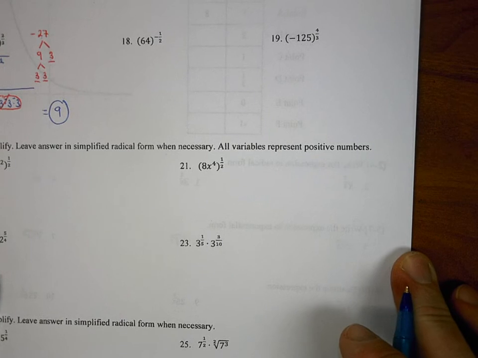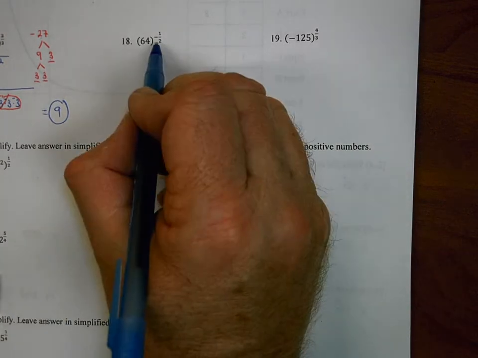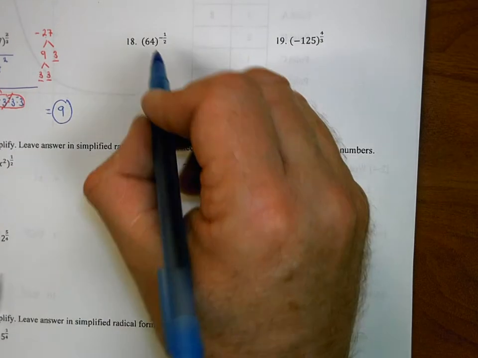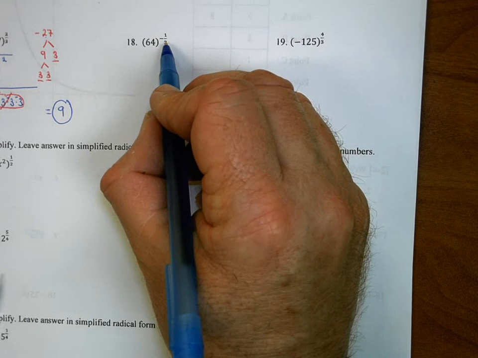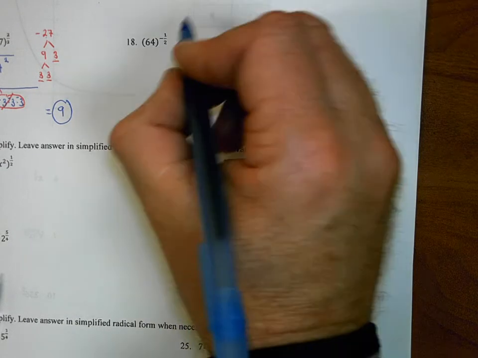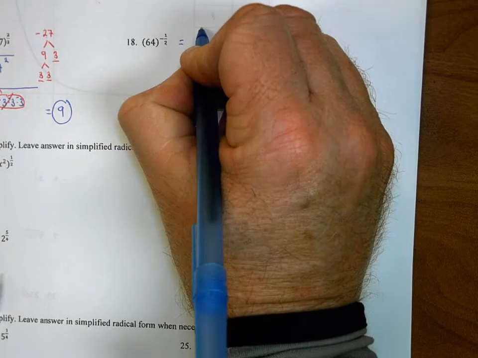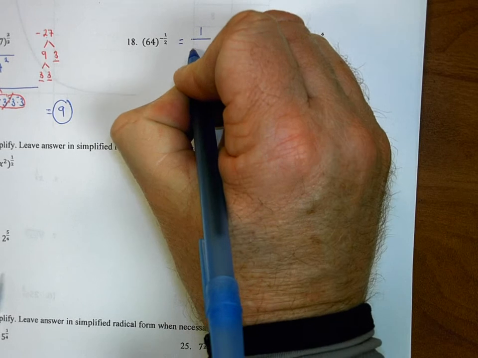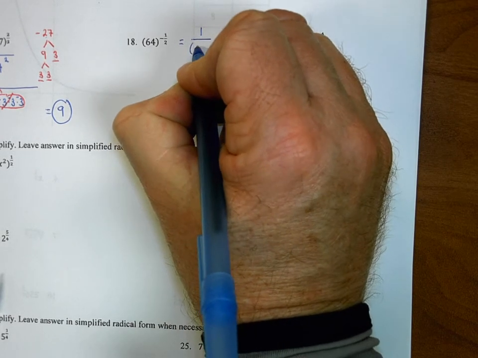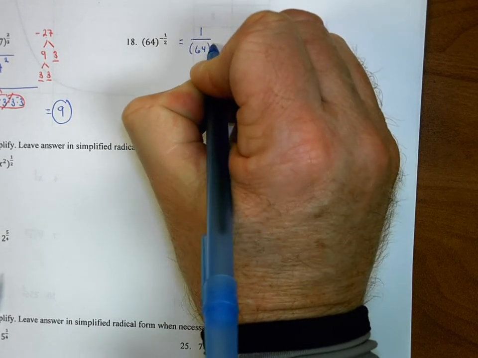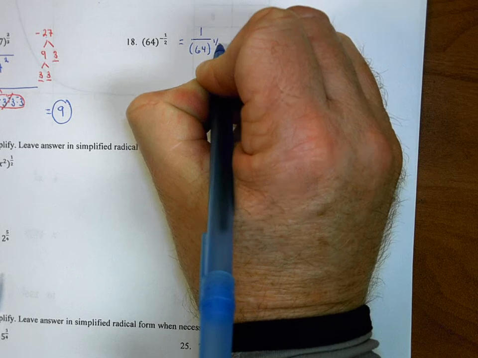Okay. Number 18, positive 64 to the negative 1/2 power. Now when we have this, just take a deep breath. You can't have a negative exponent, but as we've talked about, you could easily rewrite this as 1 over positive 64 to the positive 1/2 power.